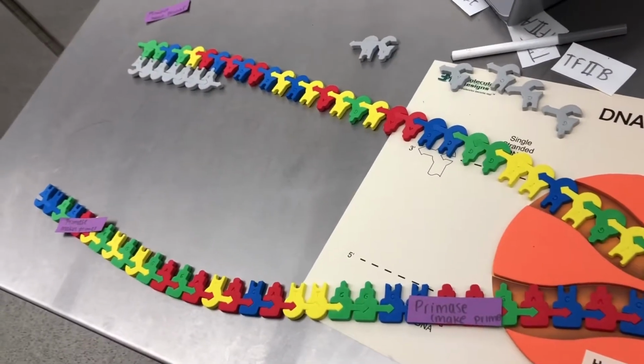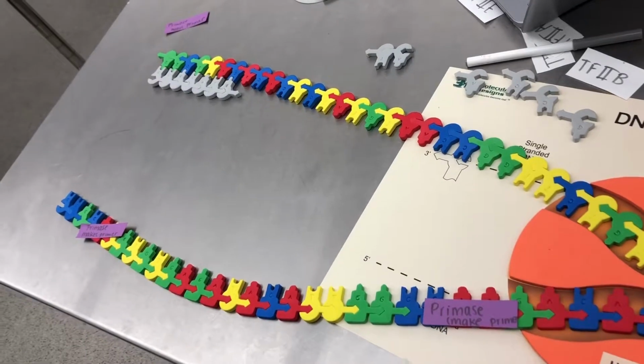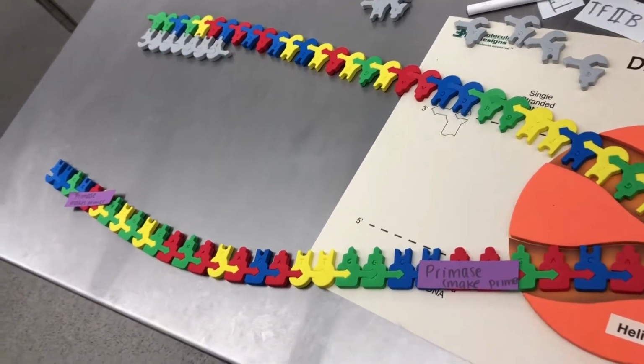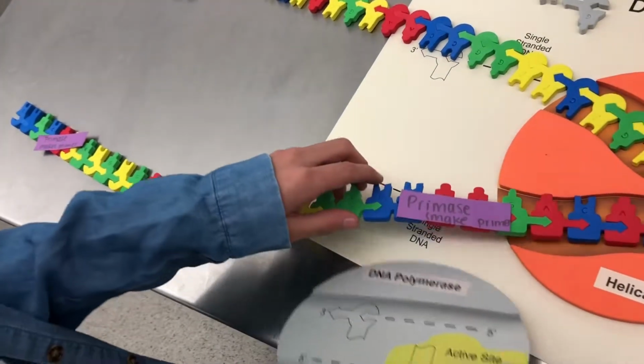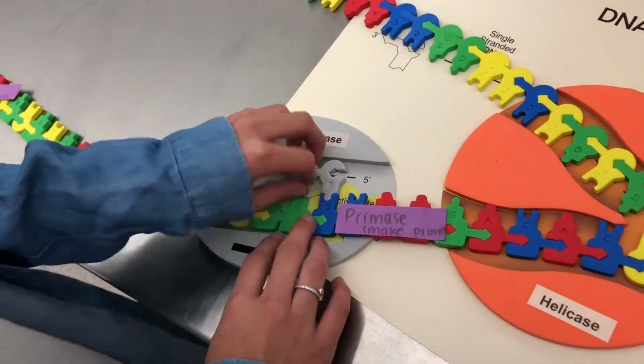For the lagging strand, the enzyme primase makes multiple primers, and they begin to set at different points on the strand. After the primers are set, DNA polymerase comes and does one segment and then finds another primer and adds complementary bases in that segment, which are called Okazaki fragments, from 5' to 3'.